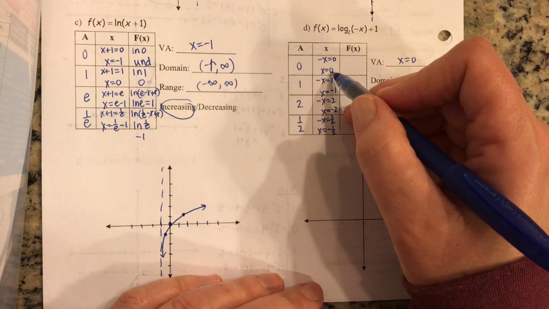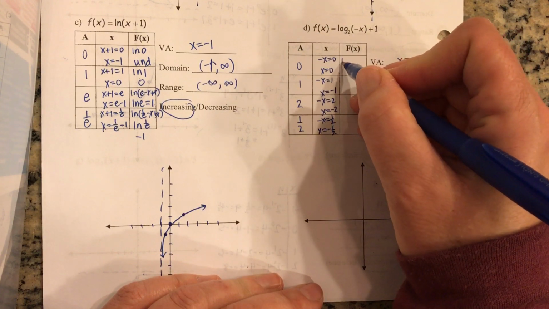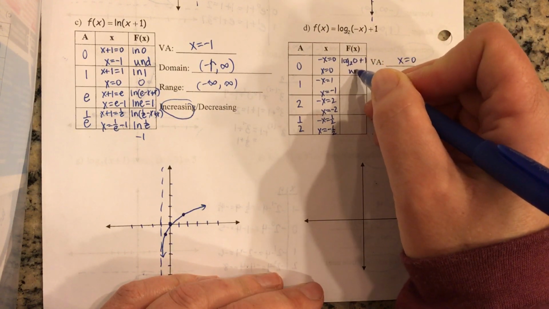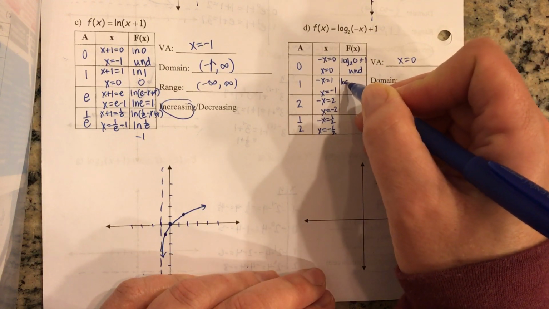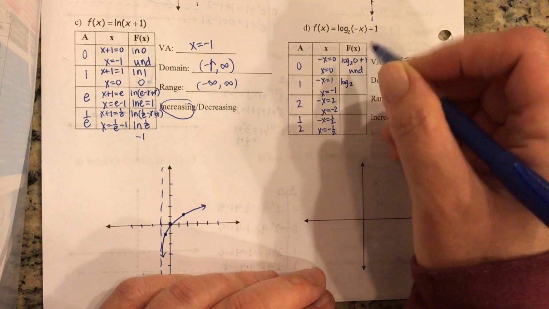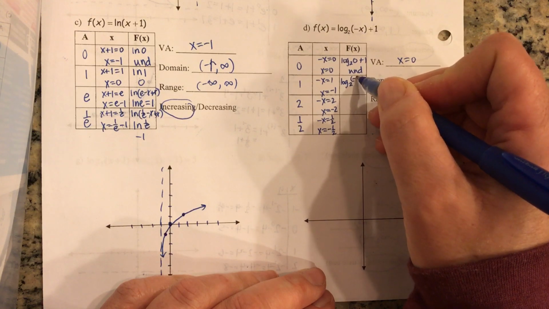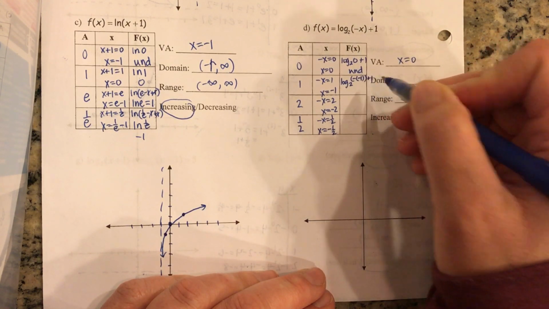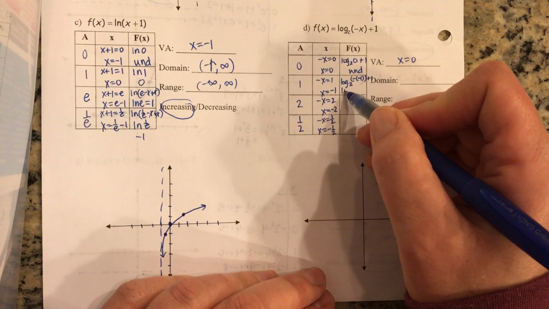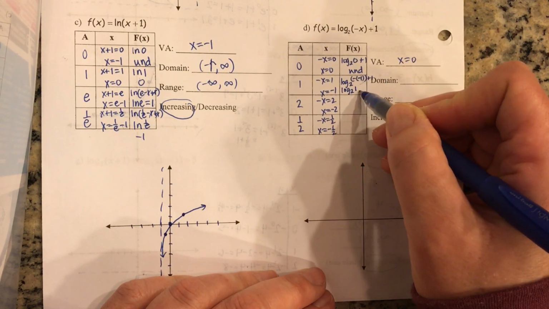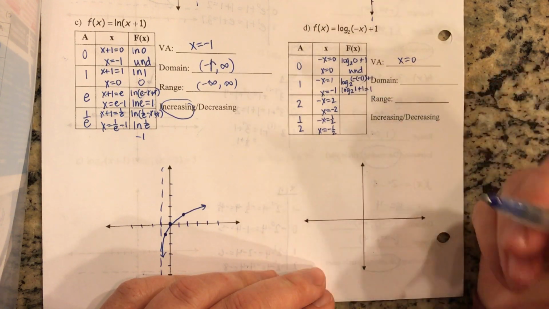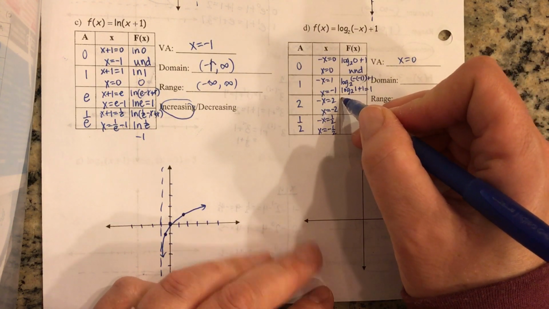And now I'm going to take these x values and substitute them in. Log base 2 of 0 plus 1 is undefined, friends. Log base 2 of, if I put in a negative 1, that's positive. So this is log base 2 of 1 plus 1. This is 0 plus 1 is 1. Yikes, that was a lot.